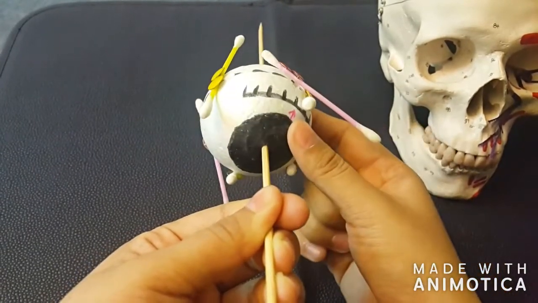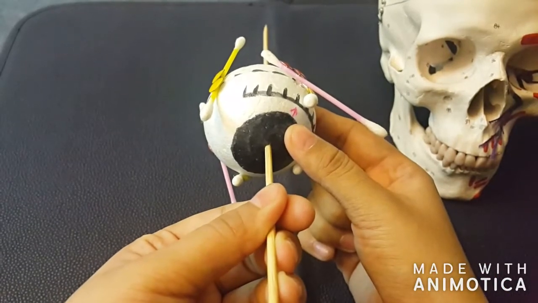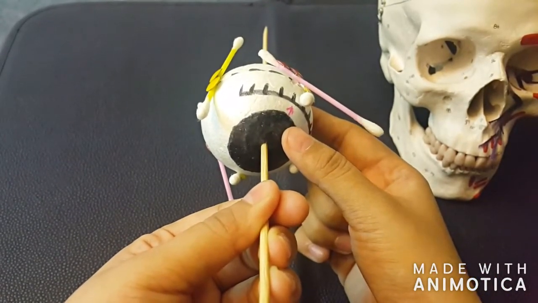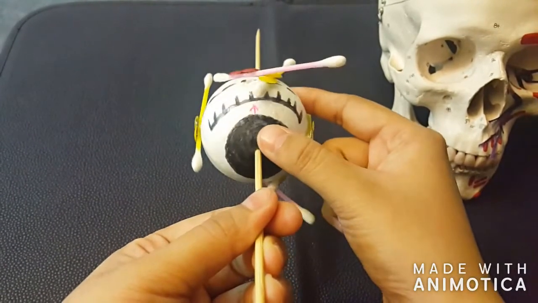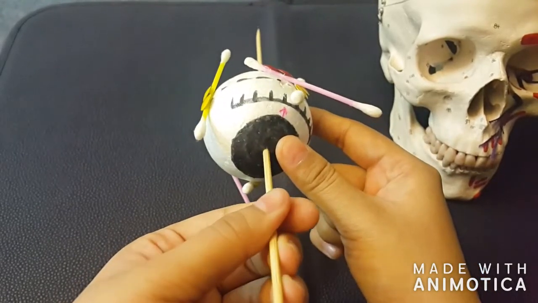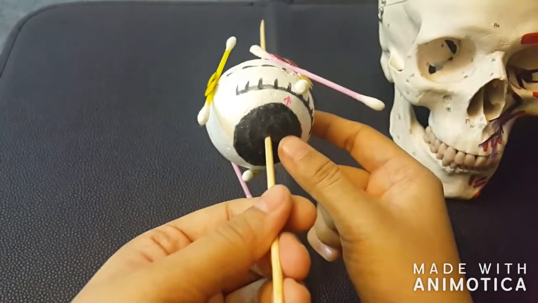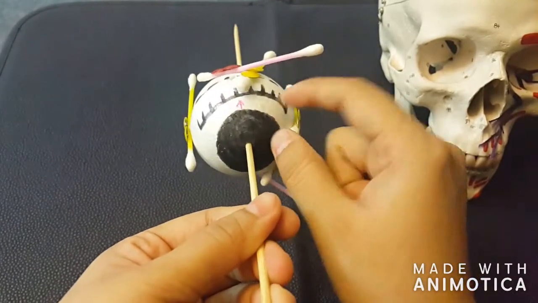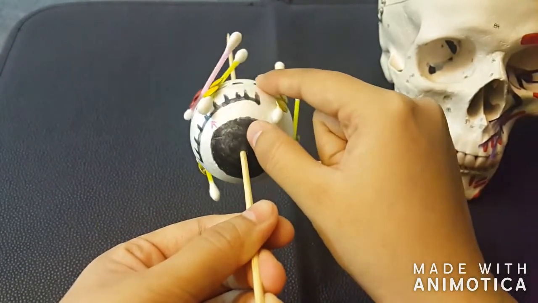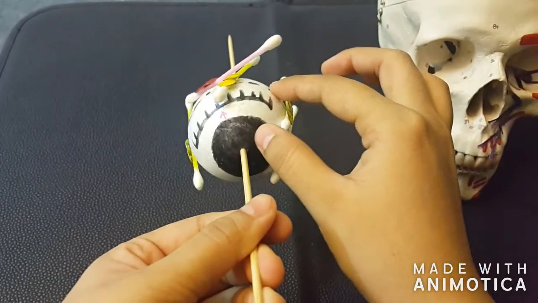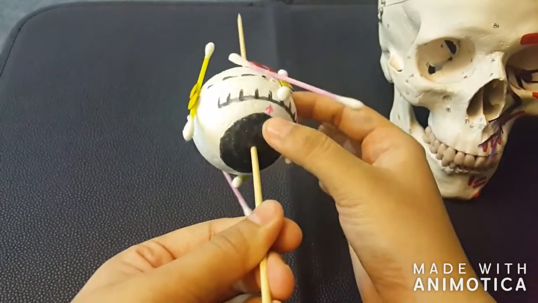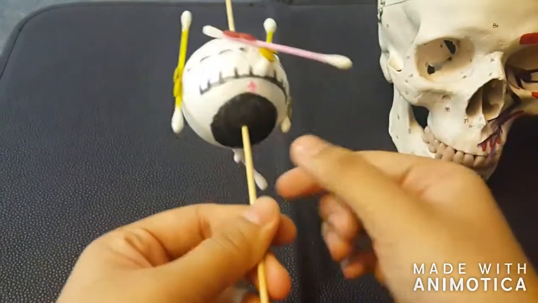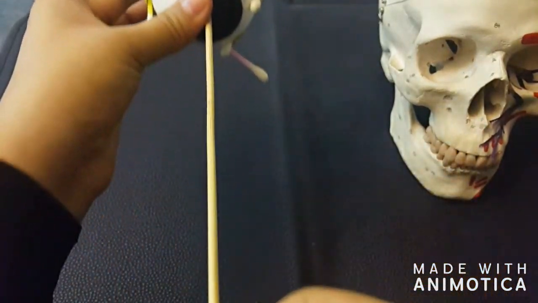If it's moving inwards or medially, this movement is called medial rotation or internal rotation or intorsion. So it has three names. And the other movement, if this arrow is moving outwards, this is called lateral rotation or external rotation or extorsion. So these are the movements that are produced on the anterior-posterior axis. So these are the three axes of the eyeball.